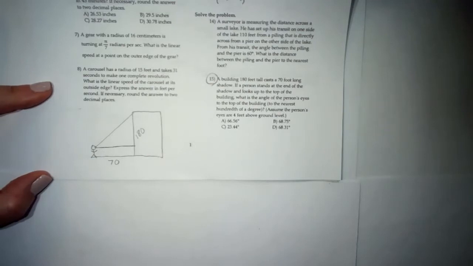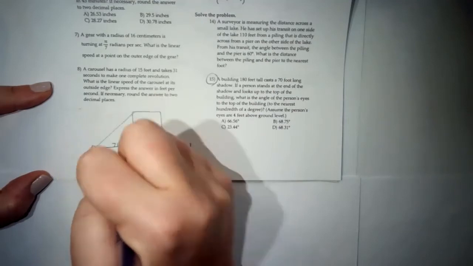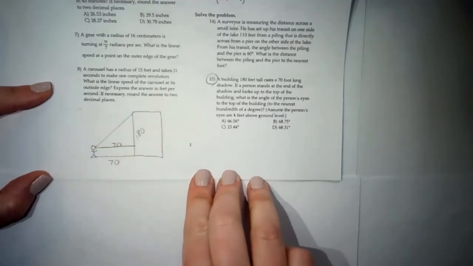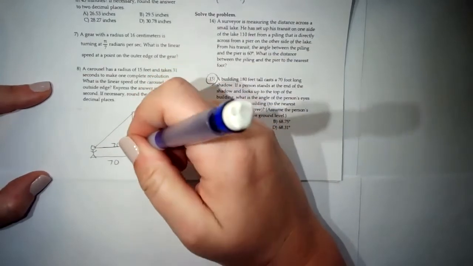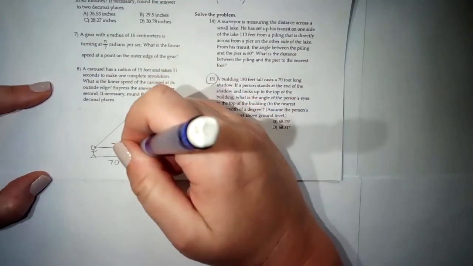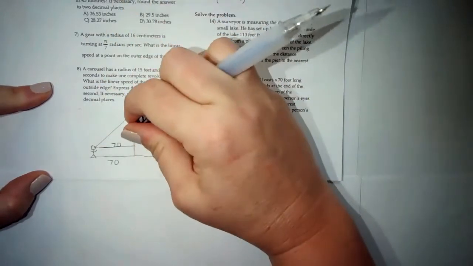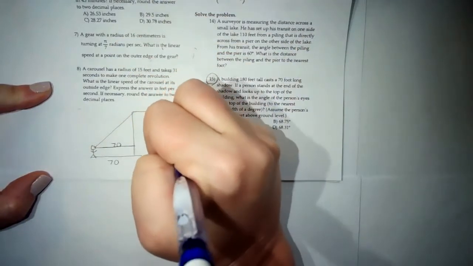Now, I have to be careful here. It still has a base of 70, that stays the same for this triangle. But is this side over here still going to be 180? No, it's not. Maybe I should have said this whole thing here is 180.